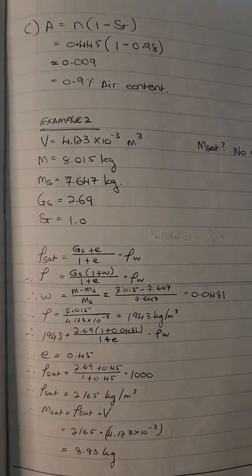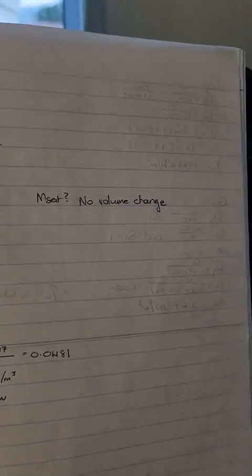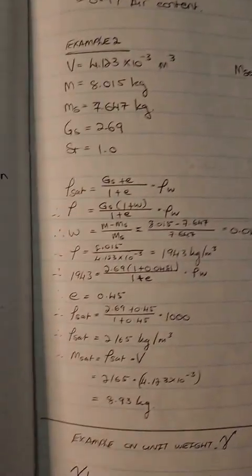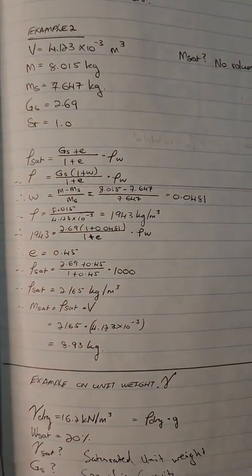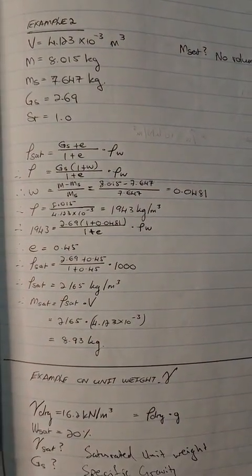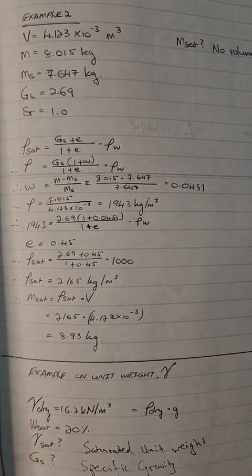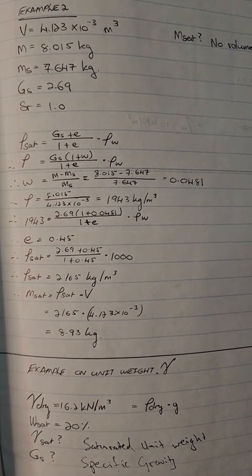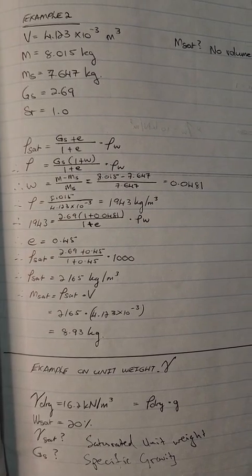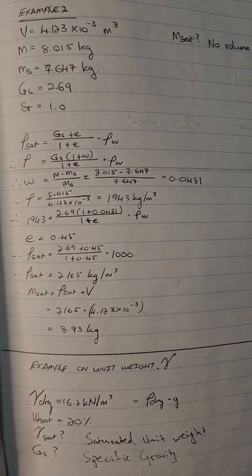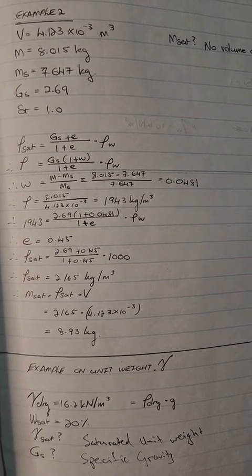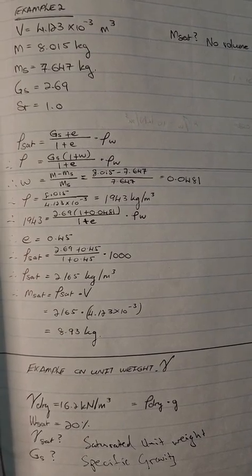Example 2: you have a certain volume, a certain mass of solids, and so on, and the degree of saturation is given. What is the mass of the saturated material if you have no volume change? And again, it's a matter of substituting the values in the formula with the real values, and in the end you get a void ratio of 0.45, and in the end your saturated mass is 8.93 kilograms.